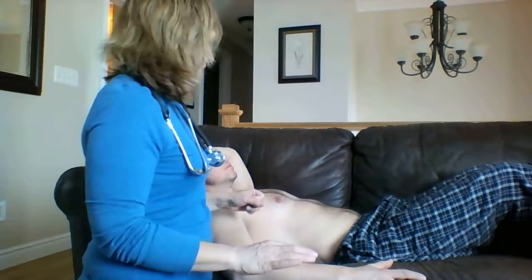Today I am going to be doing the abdominal assessment. I have Mr. Jones here back again. So first we're going to start off with inspection. We're going to be inspecting the abdomen for the shape, for any pulsations from the bowels or peristalsis. We will also assess the aorta, if you can see any pulsations from the aorta.